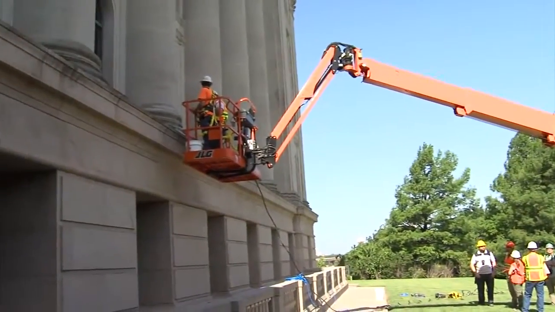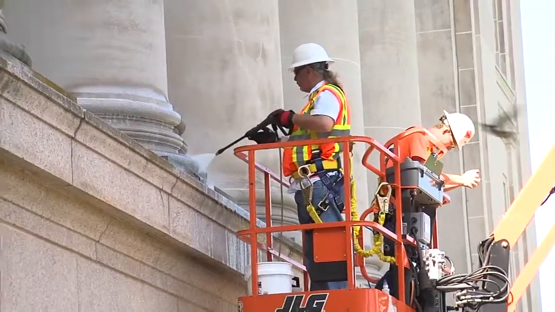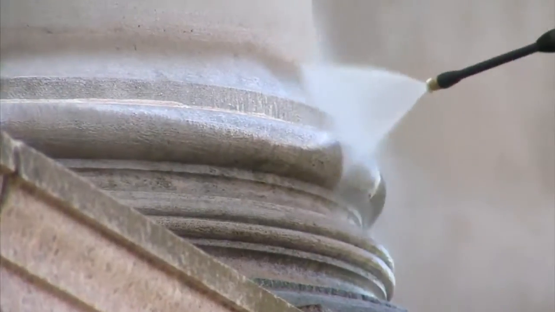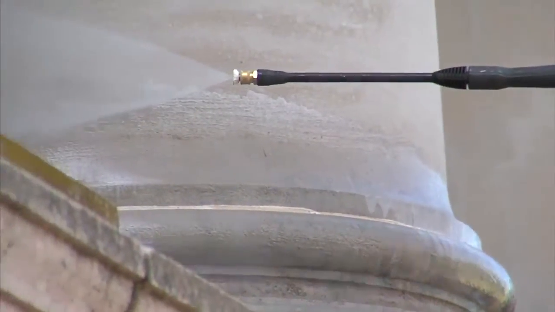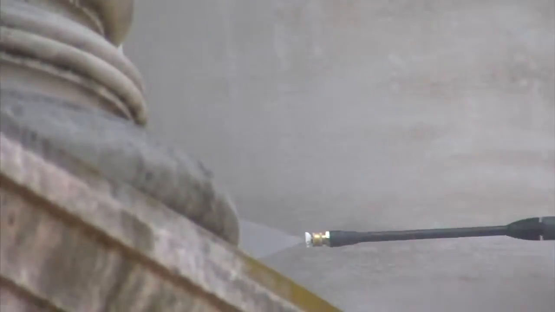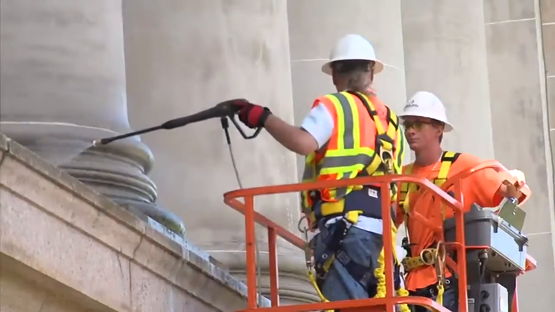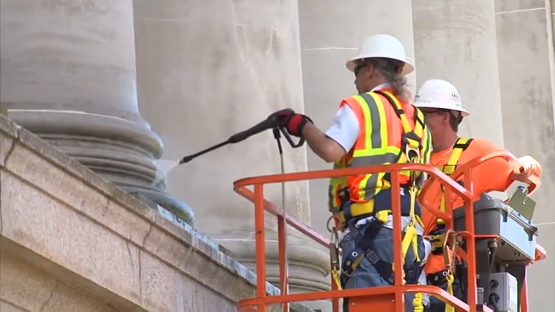WJE's initial investigation identified several different types of soiling on the building that needs to be addressed. What you're seeing right here is the trial area for the biological. So we're trying a number of different chemical cleaning methods, so that's different chemicals at different dilution rates and dwell times, to try to find something that effectively works on the biological here on the building.